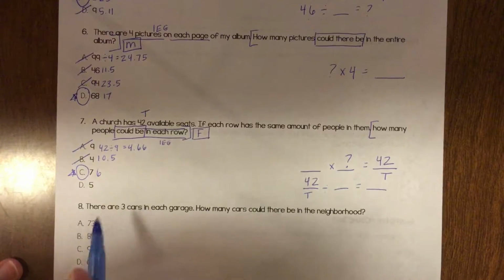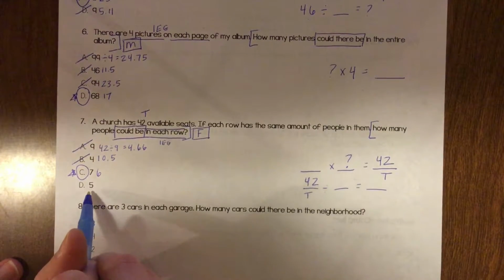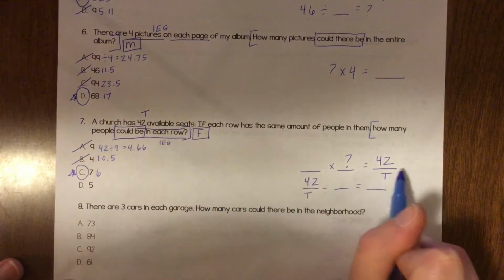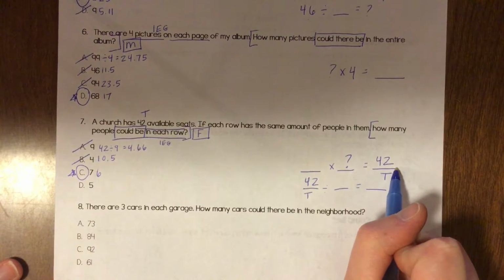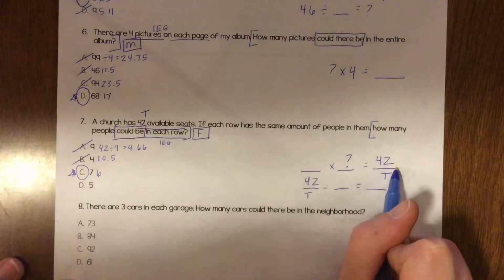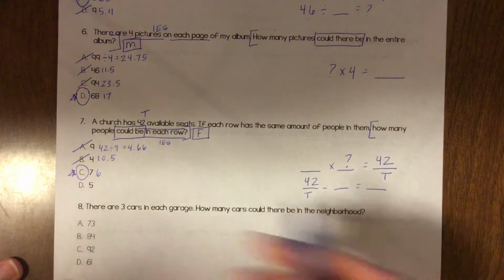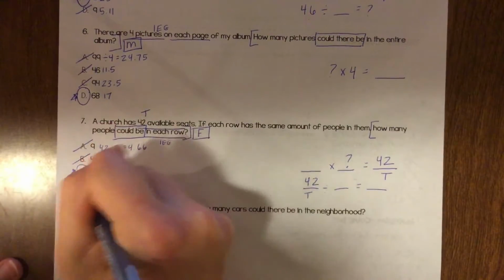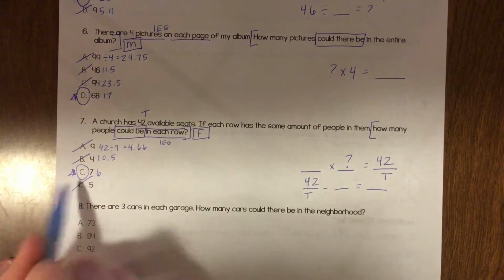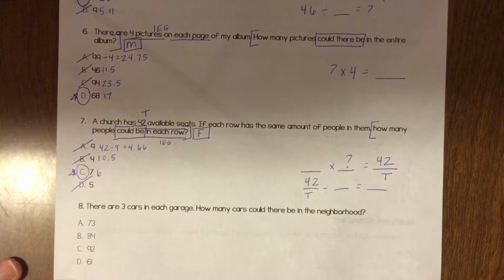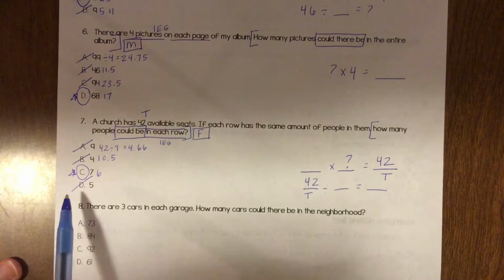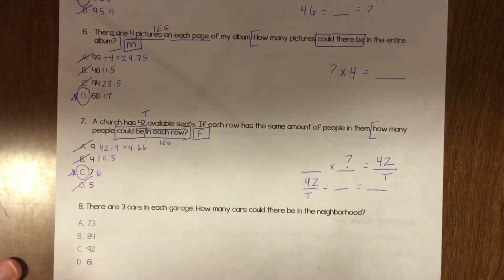D is 5, and I know right away 5 isn't gonna work because 5 times something can't equal 42, because all multiples of 5 have to end in 5 or 0. So without even using my calculator, I can just cross out D, and phew, I was right. The answer is going to be C. There could be 7 people in each row.